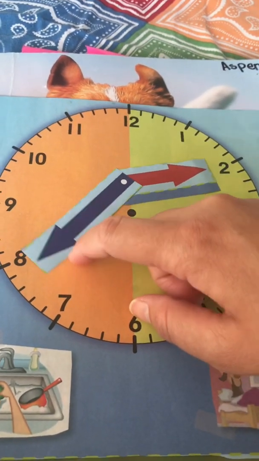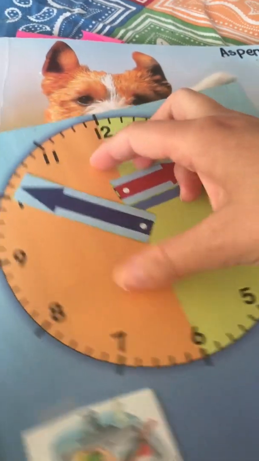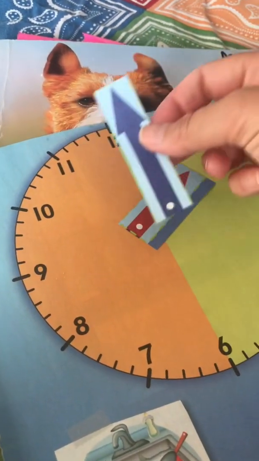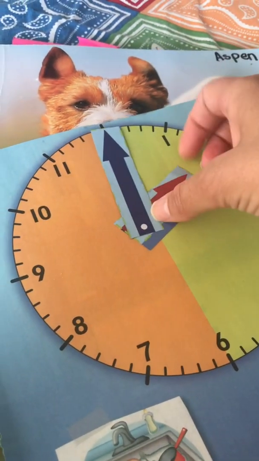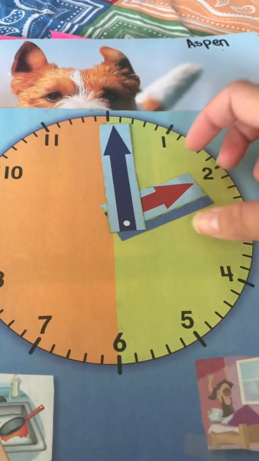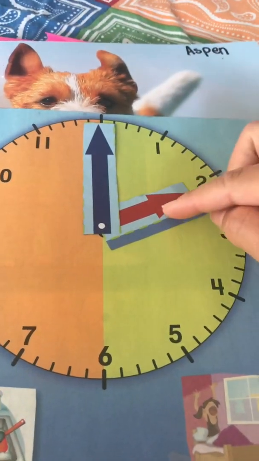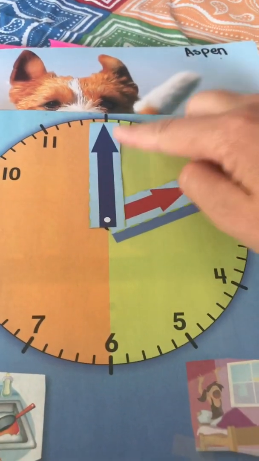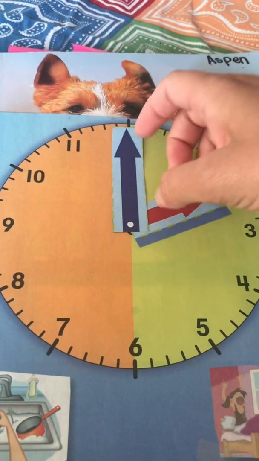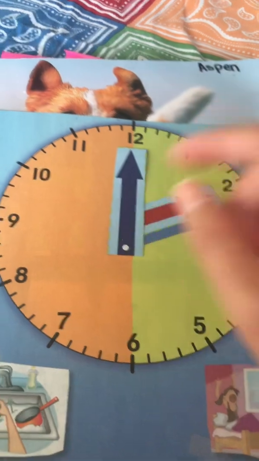Now you can keep counting by 5s, but when it finally goes up to the 12, and then the hour hand would move to the 2. Now we change it. Now we would say it's 2 o'clock. 2 o'clock. So if it's at the 12, that means o'clock. Okay?